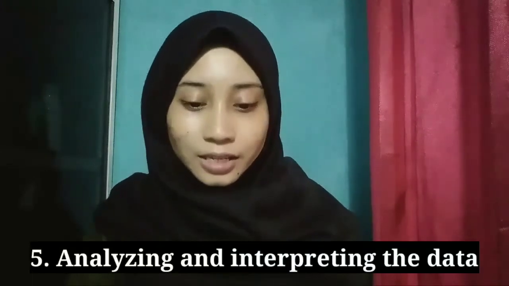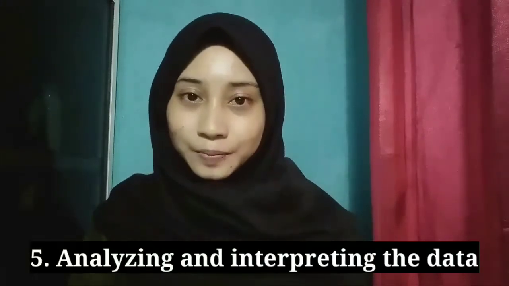We have to find whether there is any relevant data for our research. So we are collecting the data, and we select the right data for our research. That's the point.